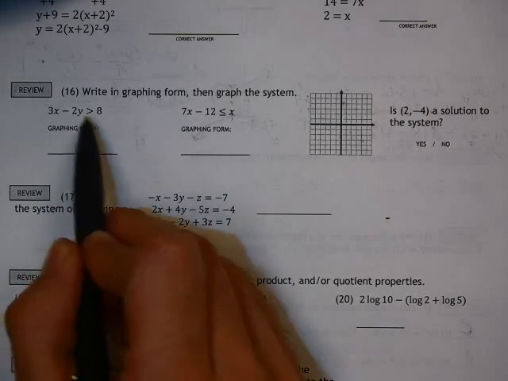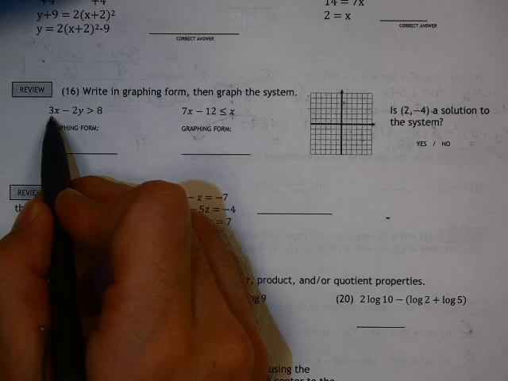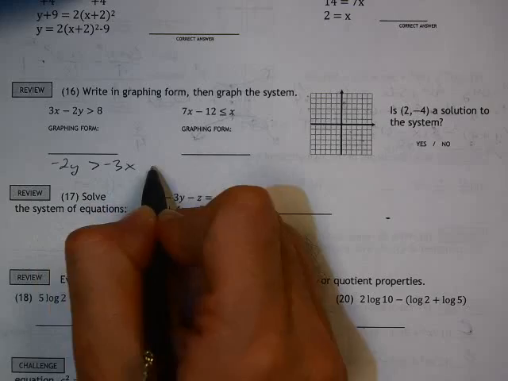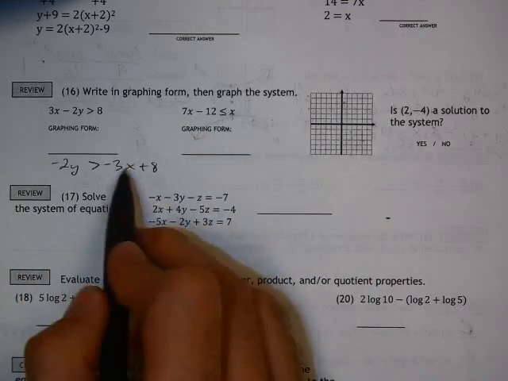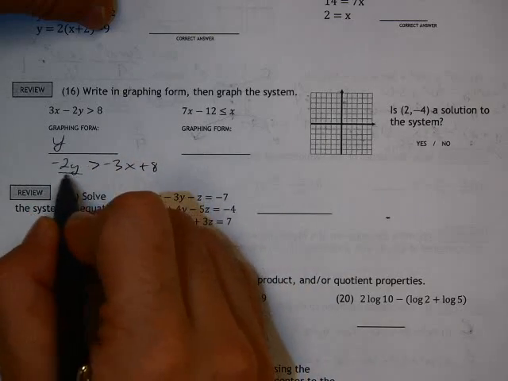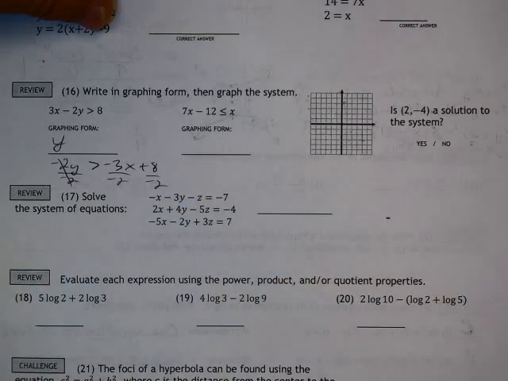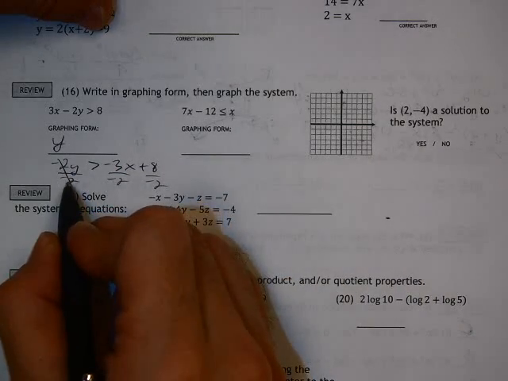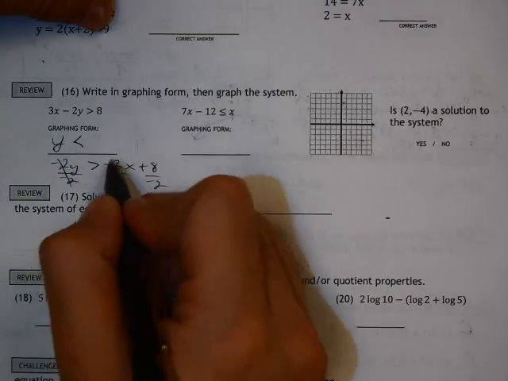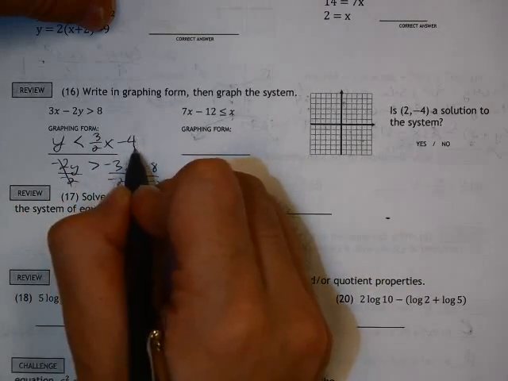For this one, since I have x and y, my graphing form is going to be like mx plus b. So I'm going to take this 3x and move it over first. So I have negative 2y greater than negative 3x plus 8. I'm subtracting that 3x. Graphing form will have y by itself, so I'm going to divide by that negative 2. I want that to cancel, negative 2 over negative 2. But remember, when you divide by the negative, you have to flip that symbol to a less than. These negatives cancel, which leaves me with 3 over 2x. Divide this, becomes negative 4.